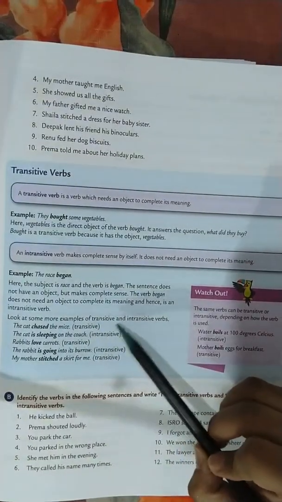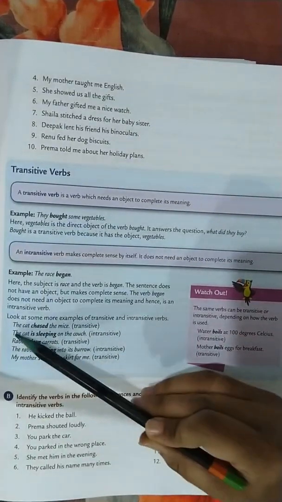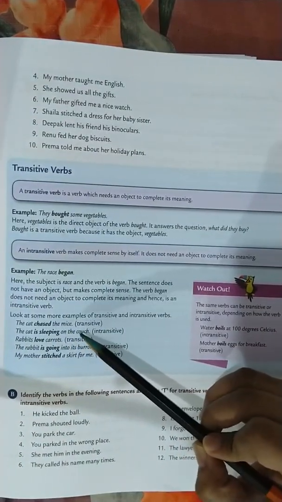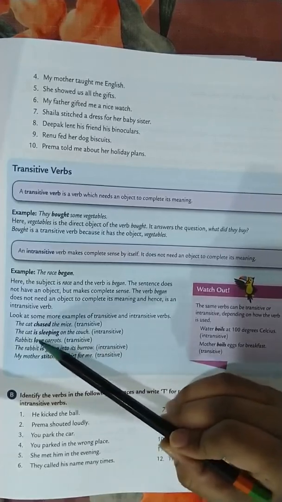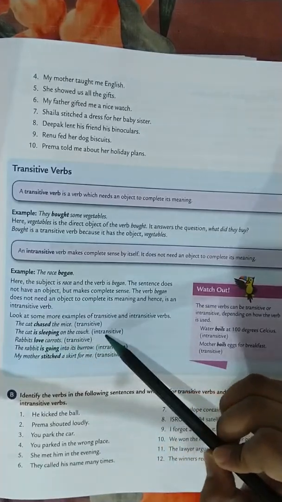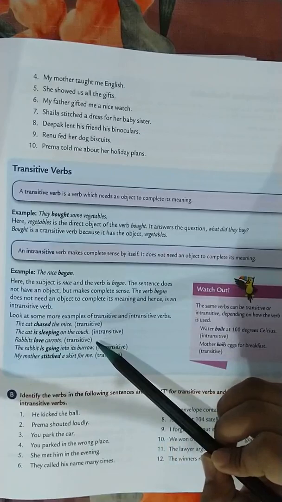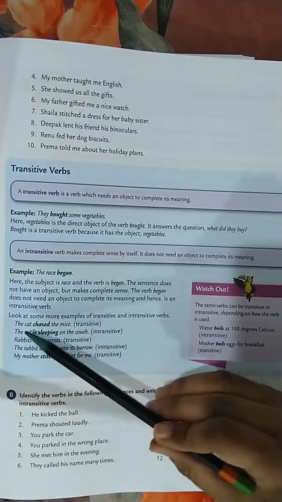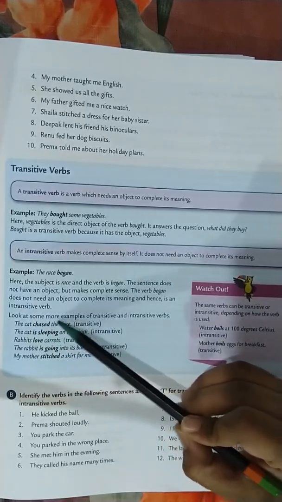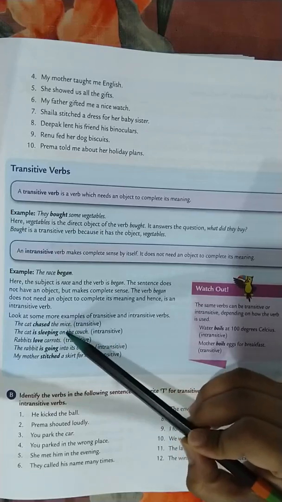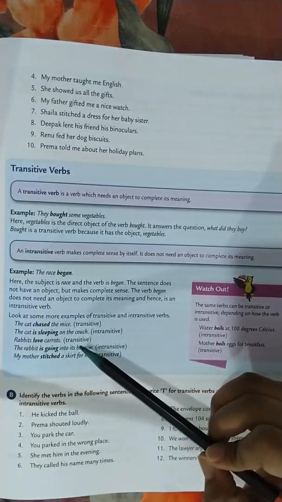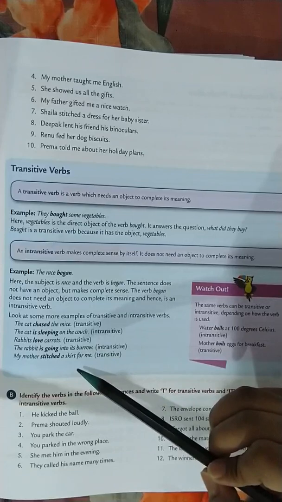Okay, now here are a few more examples of transitive and intransitive verbs. The cat chased the mice. Transitive verb. The cat is sleeping on the couch. Intransitive verb. Why? The cat chased the mice, it needs the object, mice. The cat is sleeping on the couch doesn't need any object. Okay?